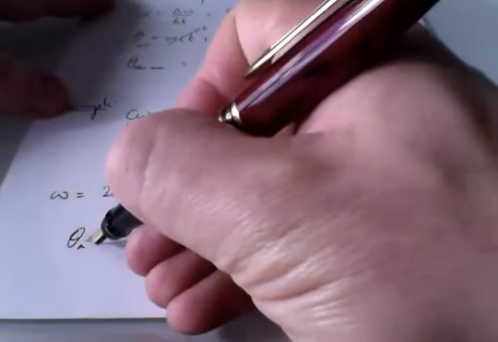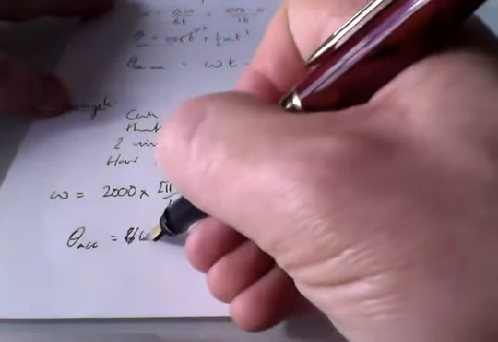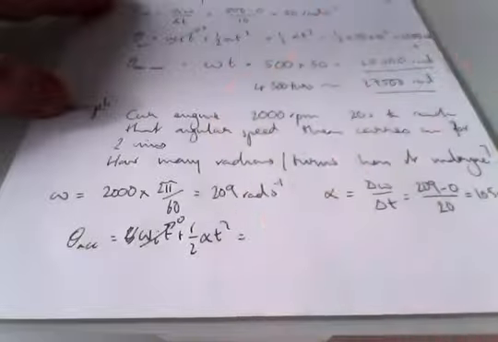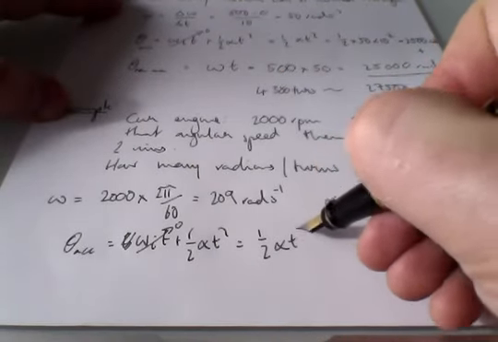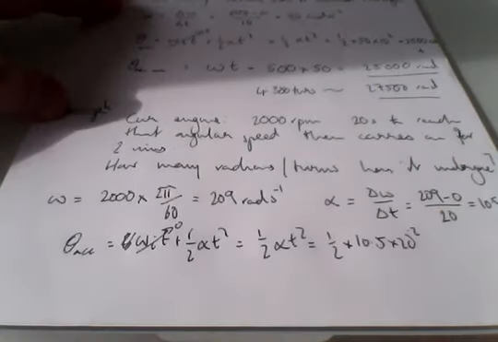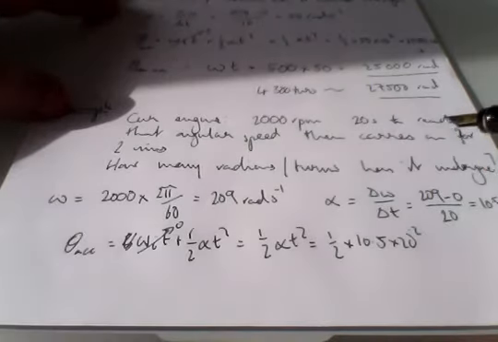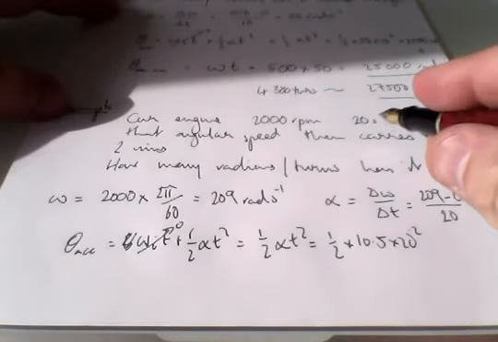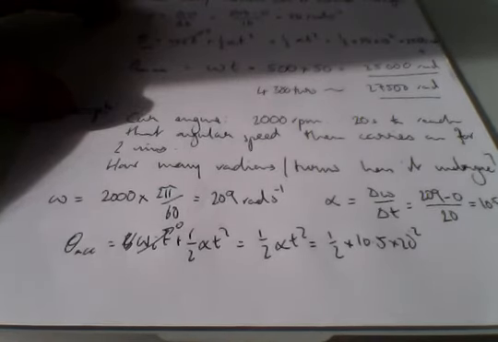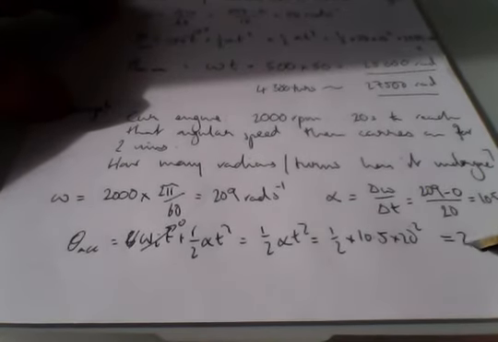Okay, so the accelerating theta is omega I t plus a half alpha t squared. Obviously the first term goes to 0, giving us a half alpha t squared, which is a half by 10.5 by 20 squared. Let's tap that into the calculator. That's 2,100 radians.